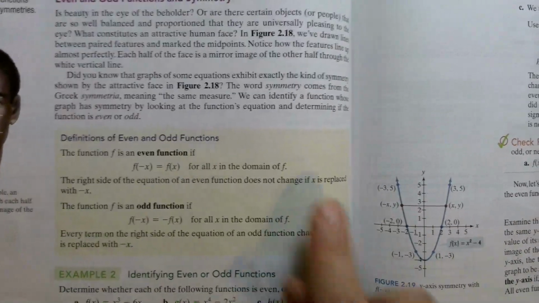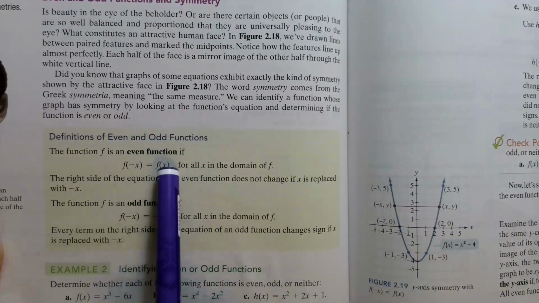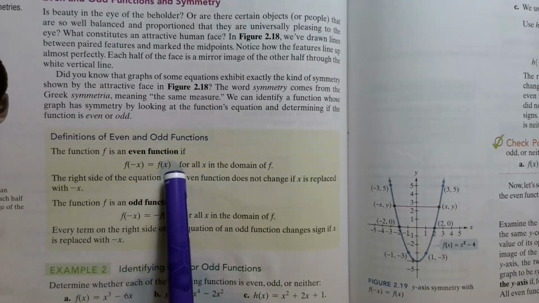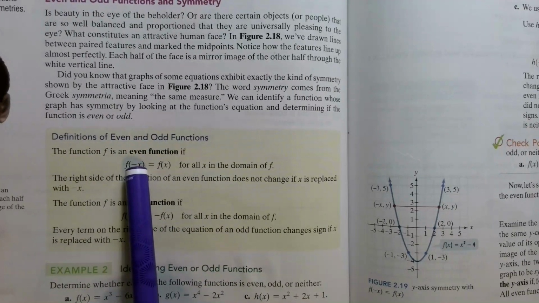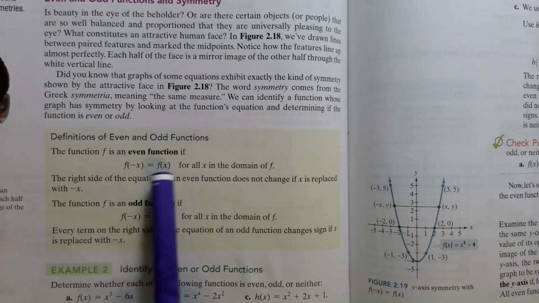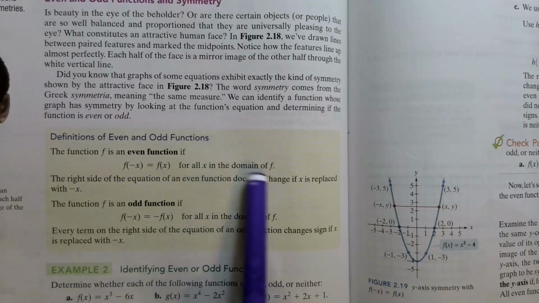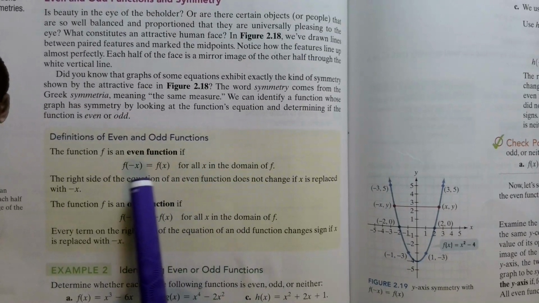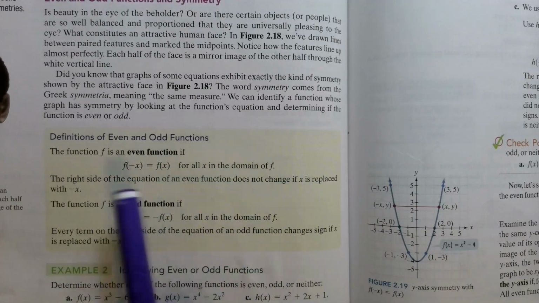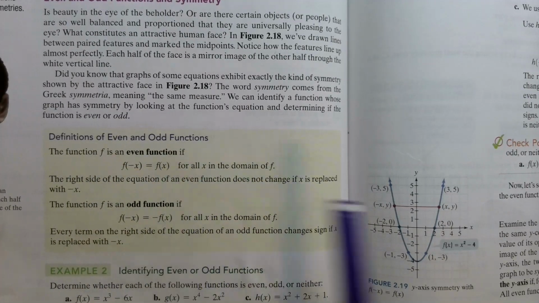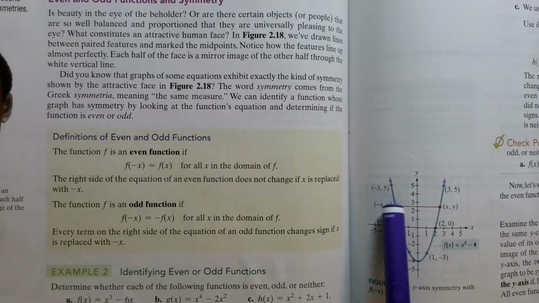The more rigorous definition using function notation is that a function f is an even function if f of negative x equals f of x for all x in the domain of f. So the right side of the equation of an even function does not change if x is replaced with negative x. And you can see it has this little line here.